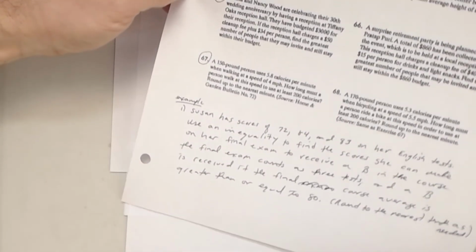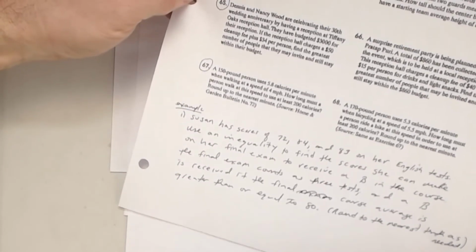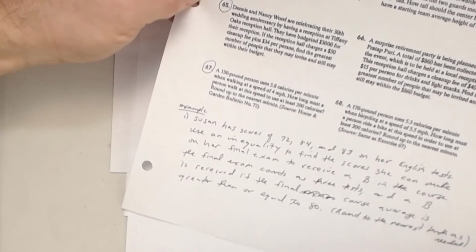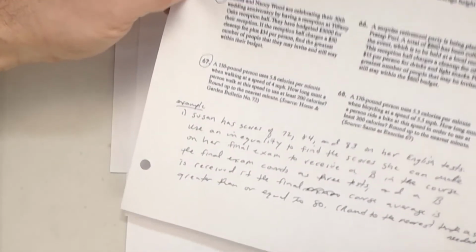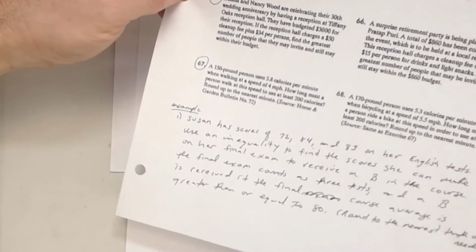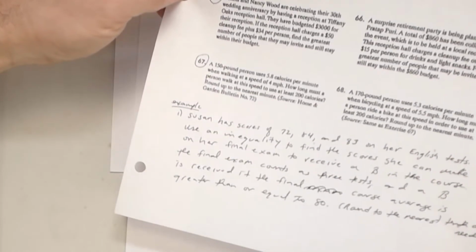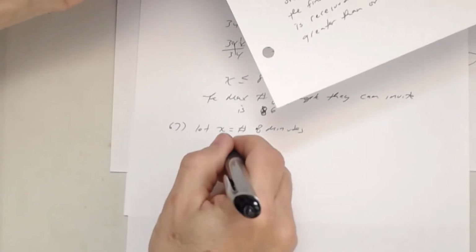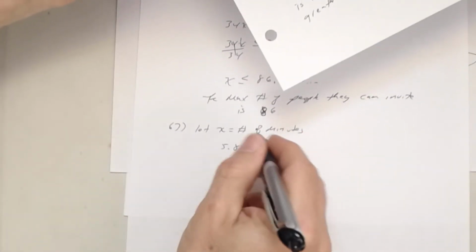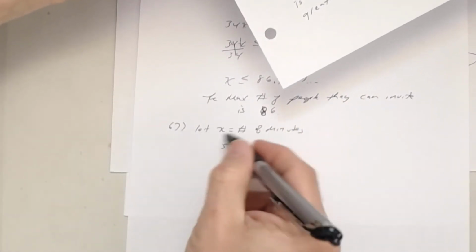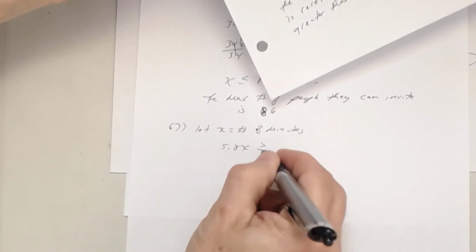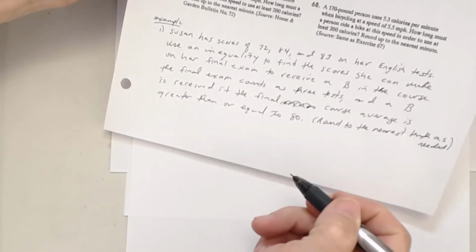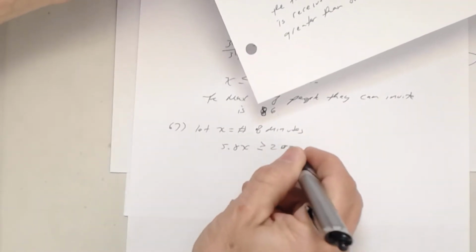So if I walk 1 minute, how many calories did I use? 5.8. If I walk 2 minutes, how many calories did I use? Whatever 5.8 times 2 is, right? So what's going to be that expression? 5.8x. And so that's going to be the number of calories I use. That must be at least what? 200? Okay. And so there you go.